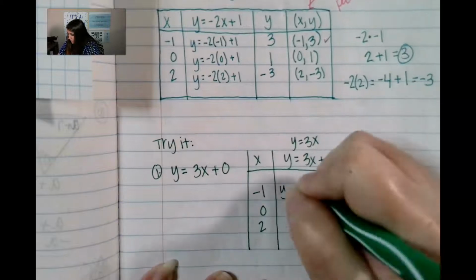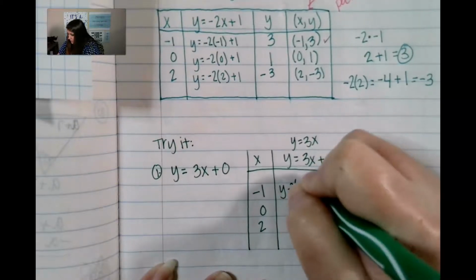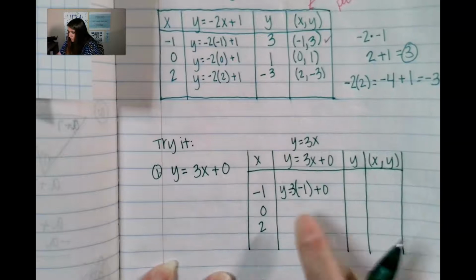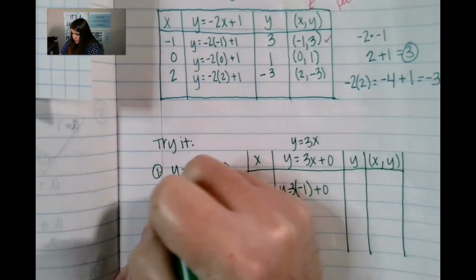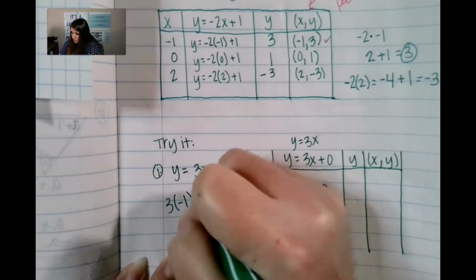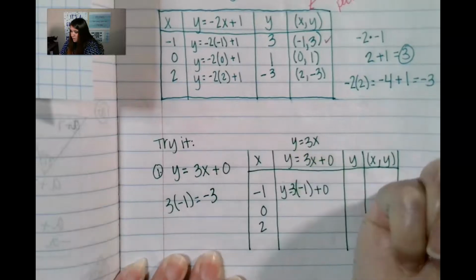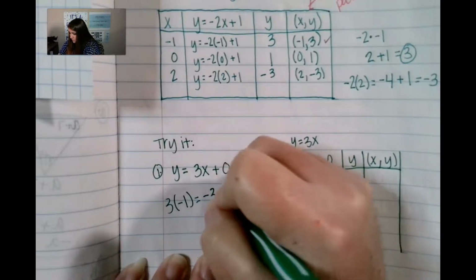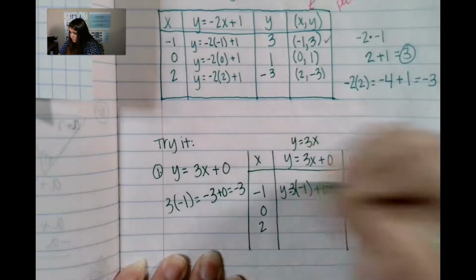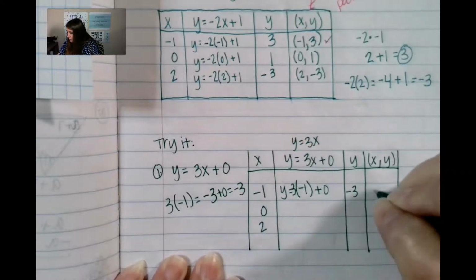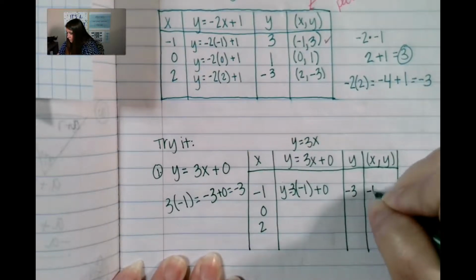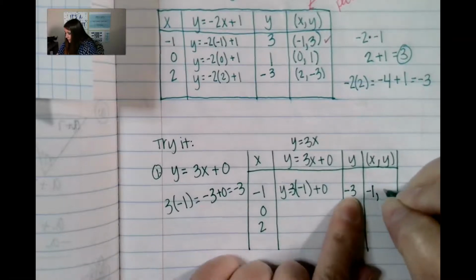All right, so let's go ahead and plug this in. Y equals 3 times -1 plus 0. So 3 times -1 equals -3 plus nothing gives me -3. So I get -3. My x is -1. My y is -3.